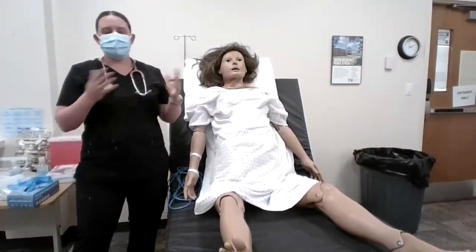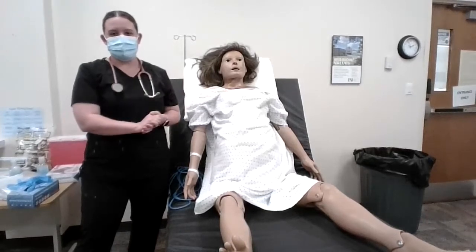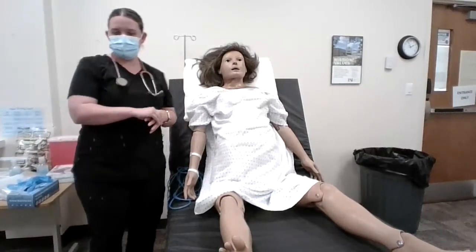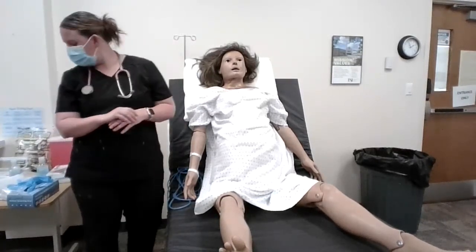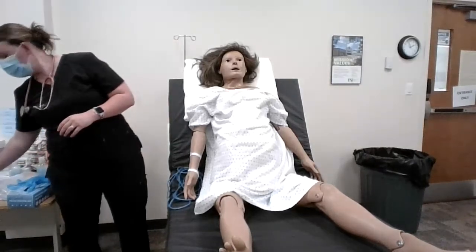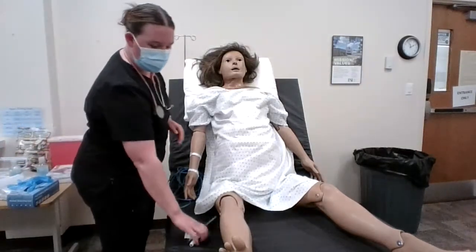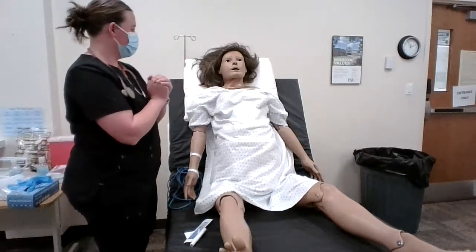Okay, so today we are demonstrating the physical assessment competency. So we're going to go ahead and start. Gather and prepare the necessary equipment. Perform hand hygiene and introduce yourself to the patient and family if present.